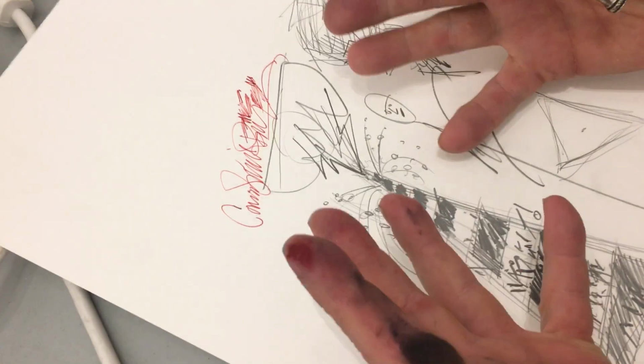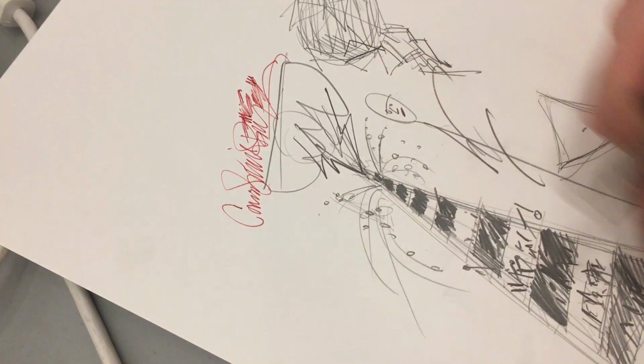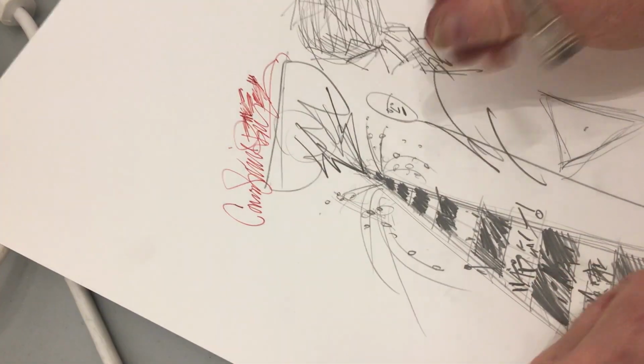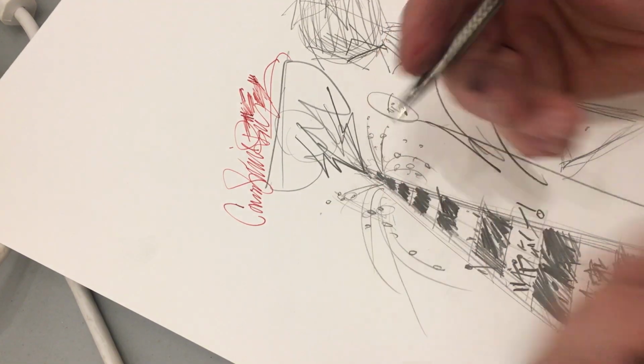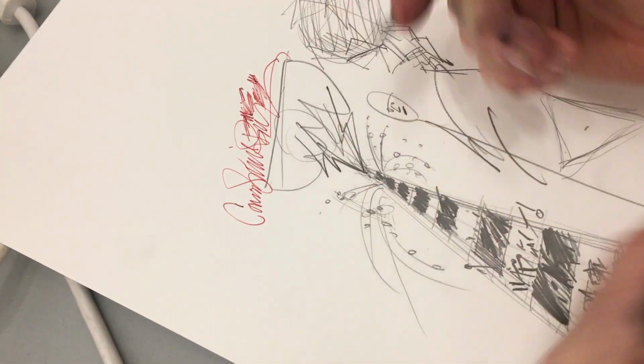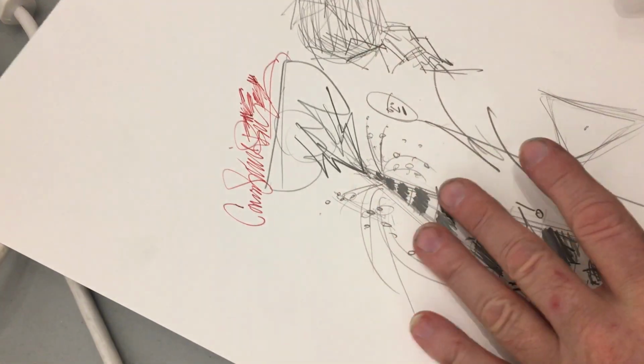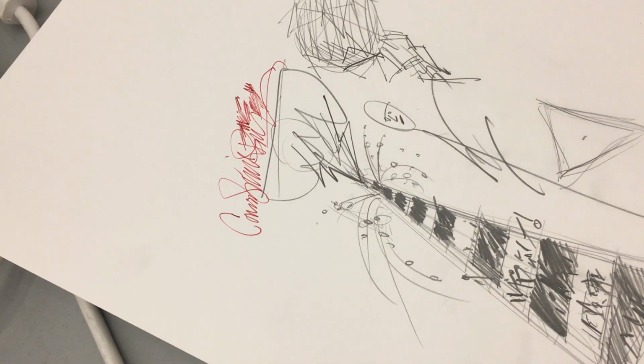Okay, take two. I just drew all of this for you and explained what I was doing as I was drawing it, and for some reason the camera stopped. So we'll start over. Pretend you didn't see this.